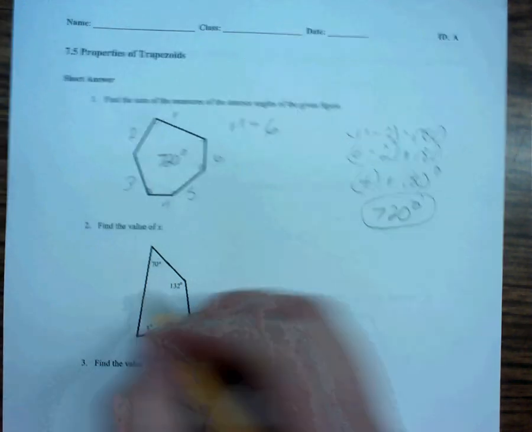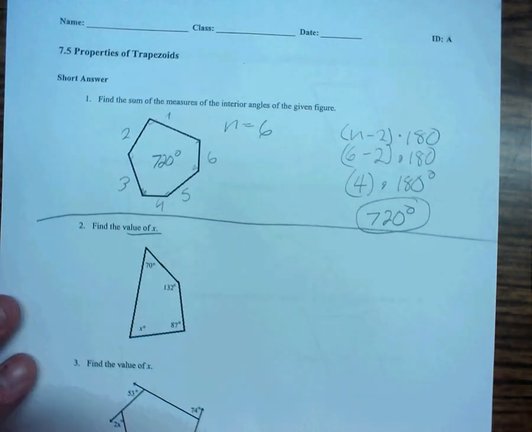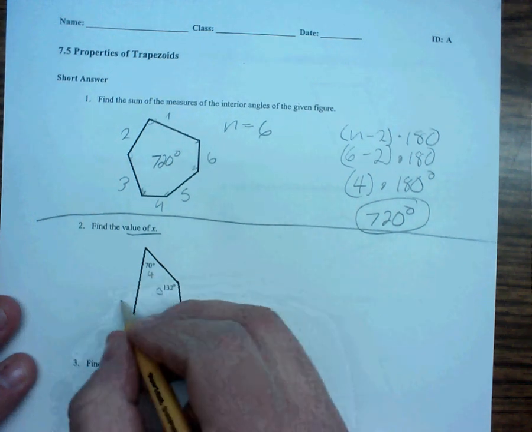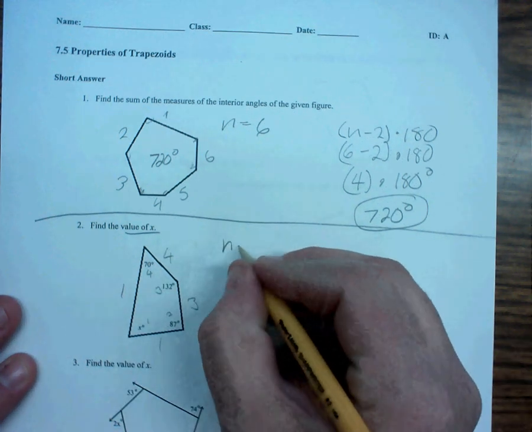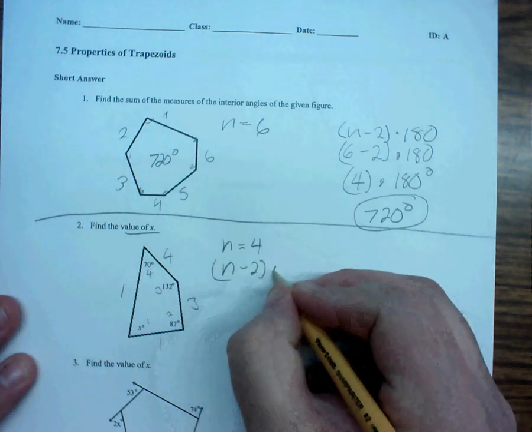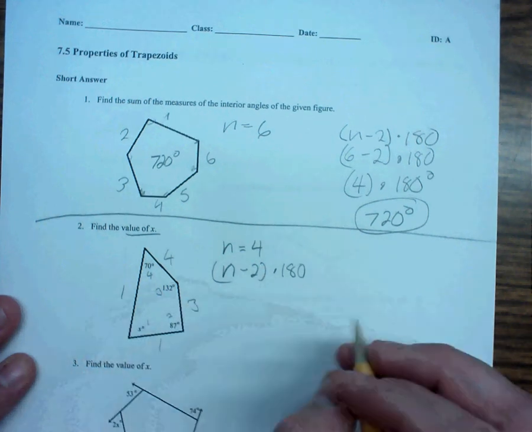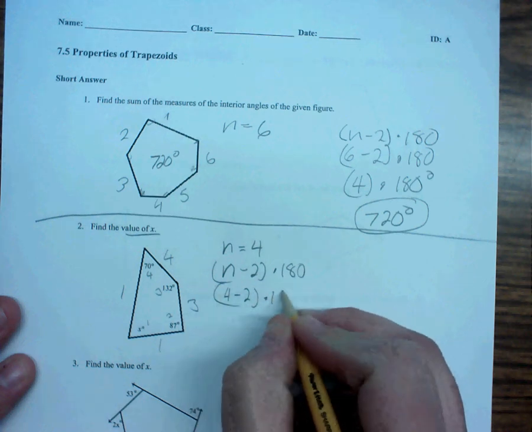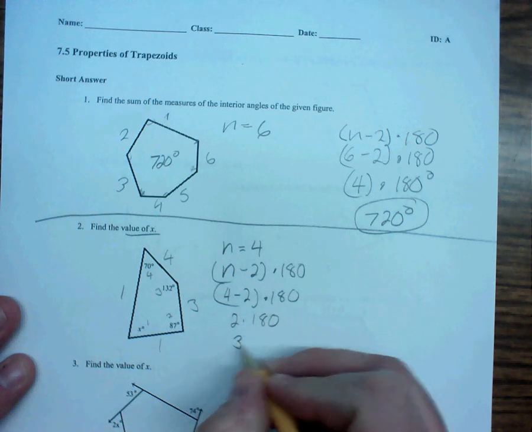So now for this one, I've got to do the same thing. They're asking us to find the value of x. I have 1, 2, 3, 4 angles, which means I have 1, 2, 3, 4 sides. So I'm going to say that n equals 4, and n minus 2 times the quantity 180 is how I find the sum of all those. So that's 4 minus 2, which is 2, times 180, which is 360 degrees.